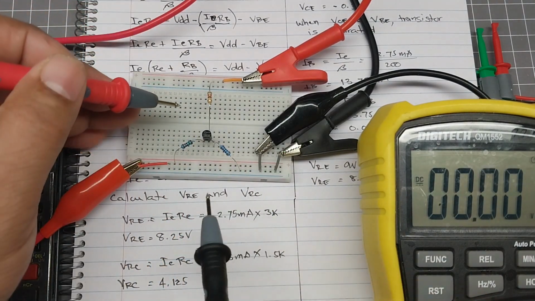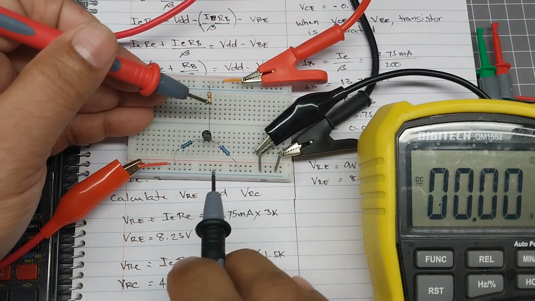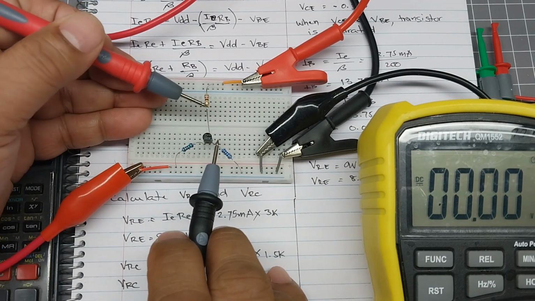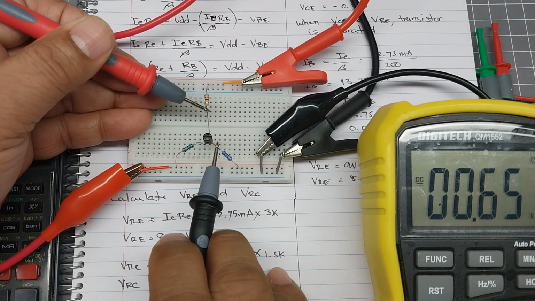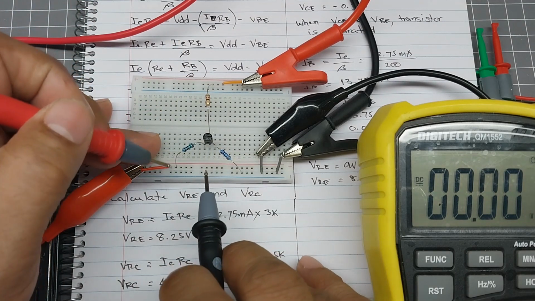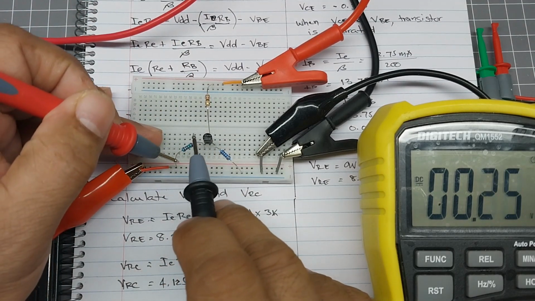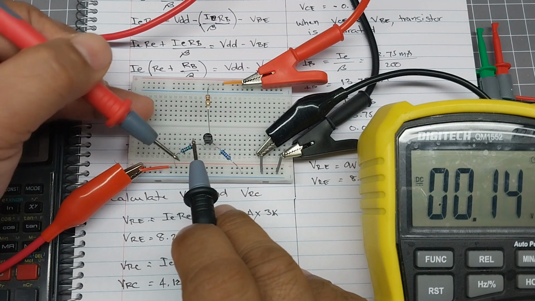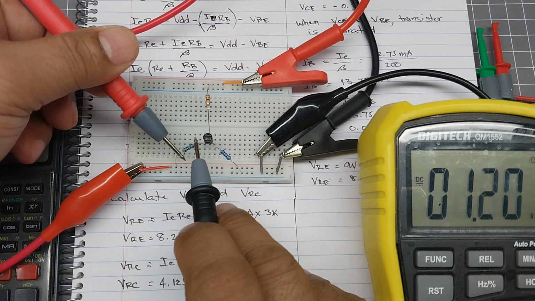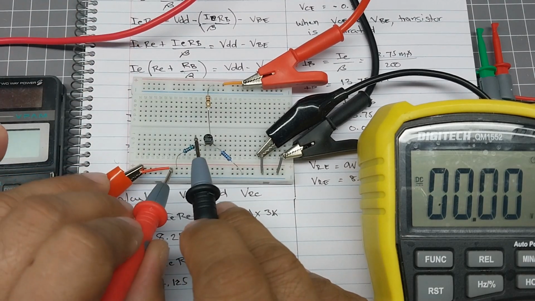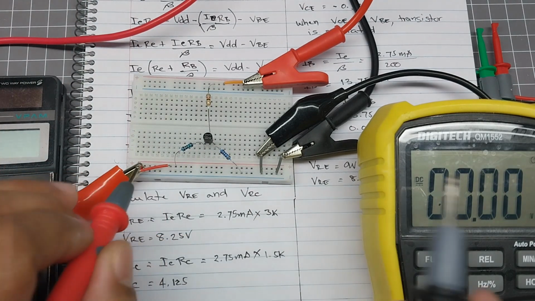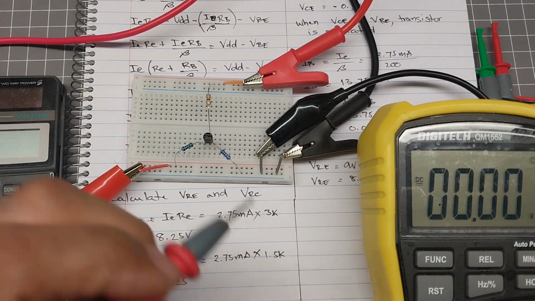Our base emitter voltage, from here to here, is 0.65, and our collector voltage across the RC is 3.78, while our calculation is 4.125.